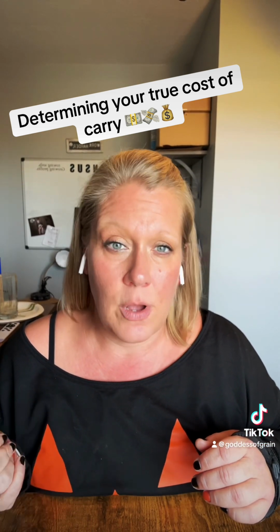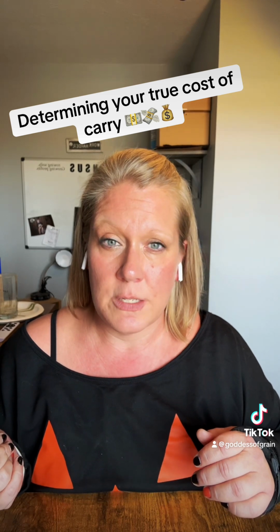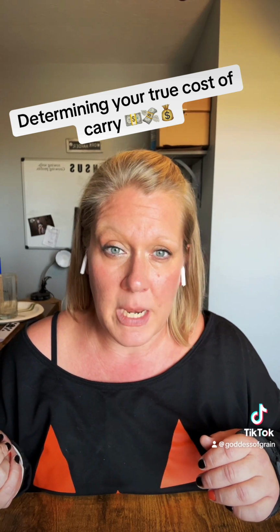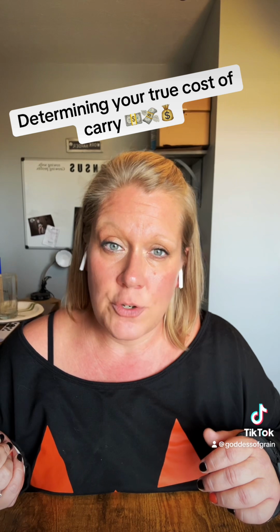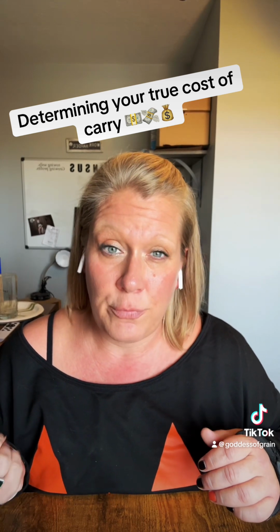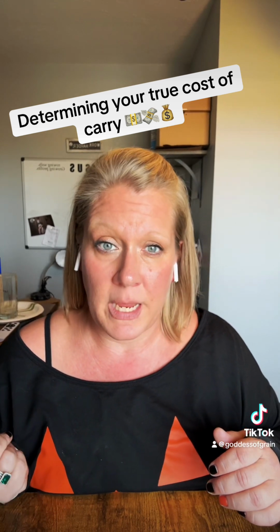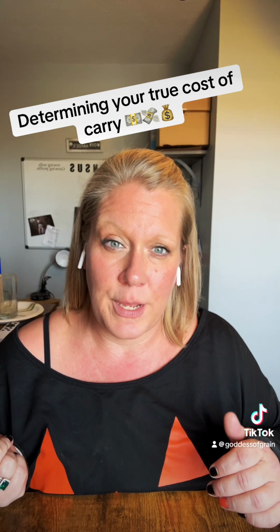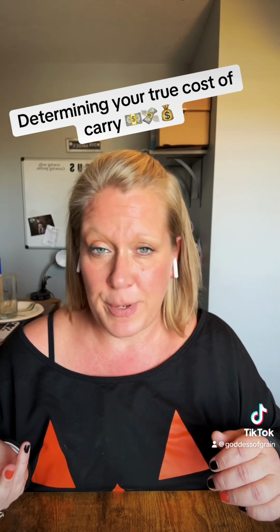But in the end, you just want to take into consideration what it's going to cost you to keep that money out of your pocket. And make sure that you're paying yourself for holding those bushels and that money, not only out of holding the bushels out of the pipeline, but the money out of your pocket.